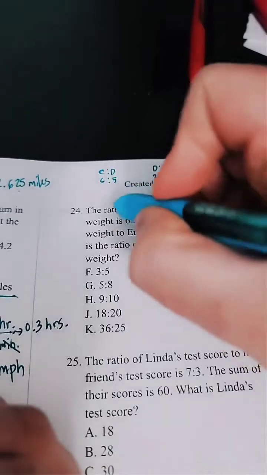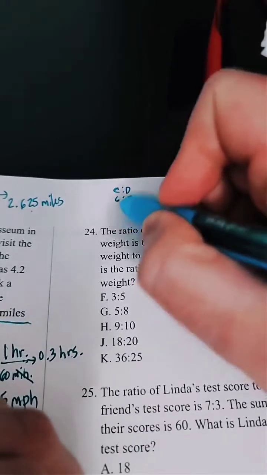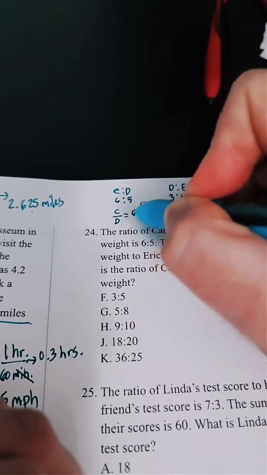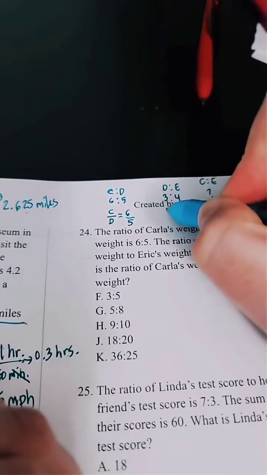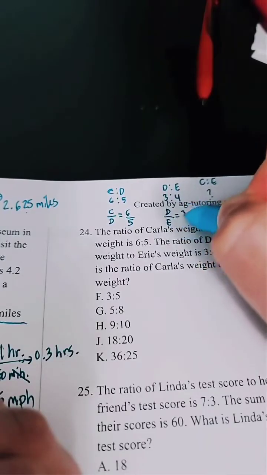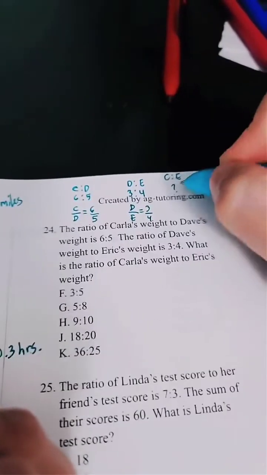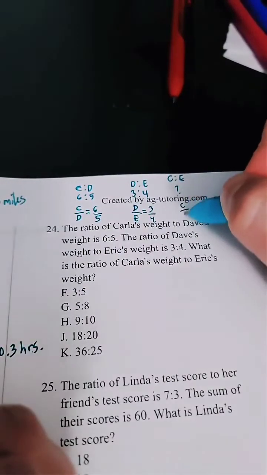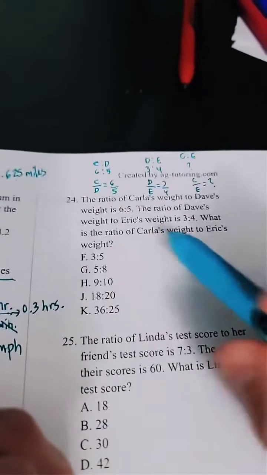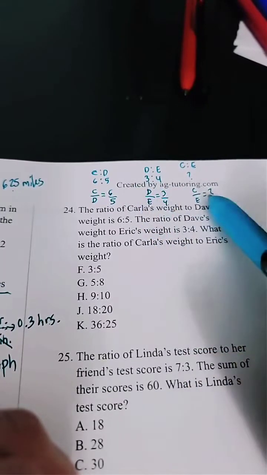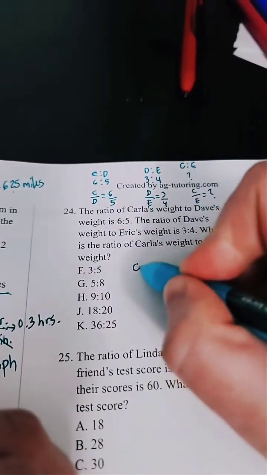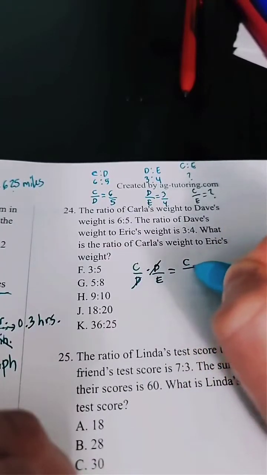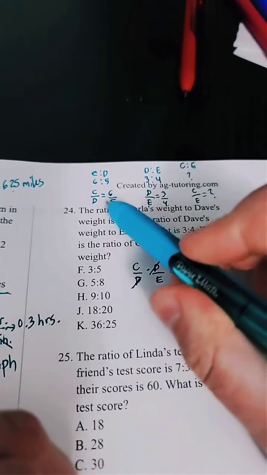Now remember, thinking of the dots as the fraction bar is the easiest way to think about this for most students. So C is to D as 6 is to 5, and D is to E as 3 is to 4. And then we're solving for what C over E is, basically. We want to know that. So let's think, how can we get C over E? Well, if I do C over D times D over E, these cross cancel and they give me C over E. So let's do that.